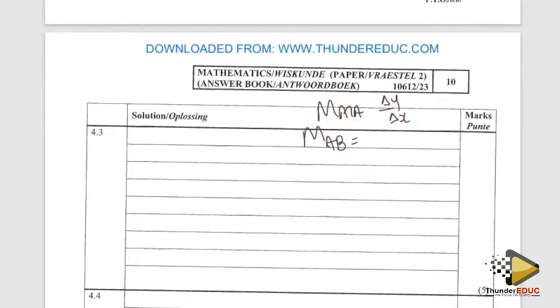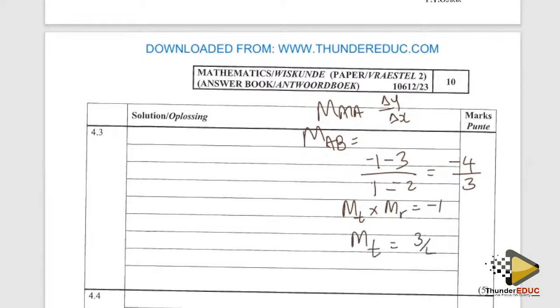So my gradient is going to be negative 1 minus 3 over 1 minus negative 2, so that's negative 4 over 3. But I know that the gradient of the tangent times the gradient of the radius must give us negative 1. So the gradient of the tangent is going to be positive 3/4.